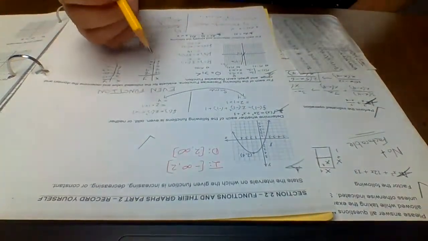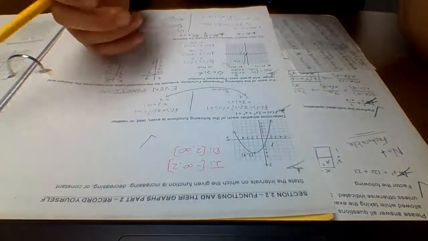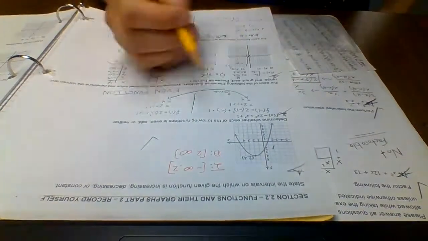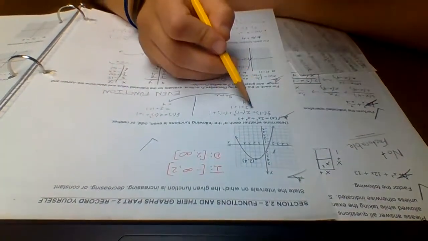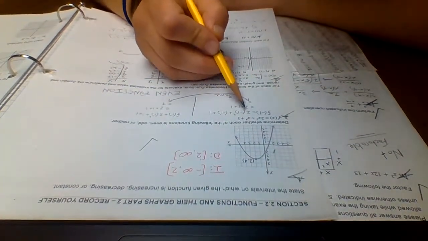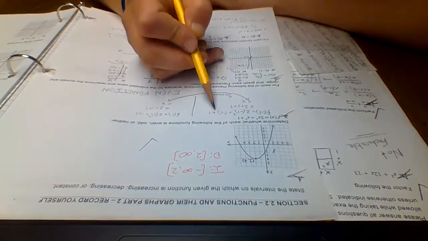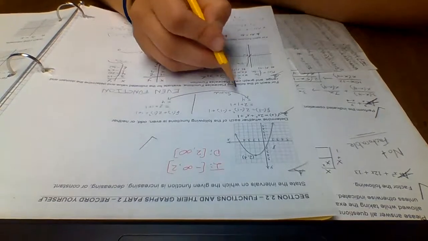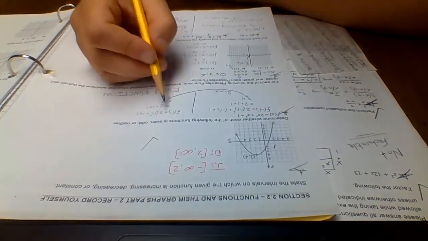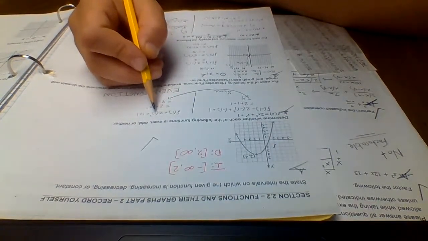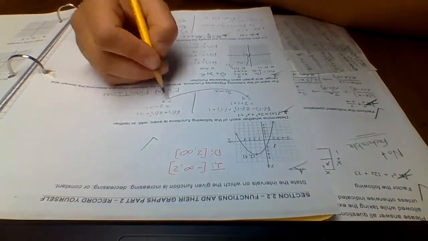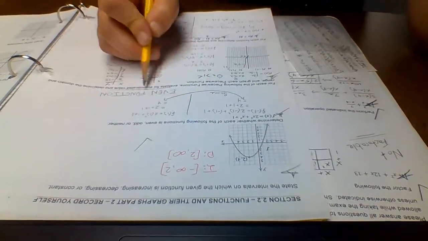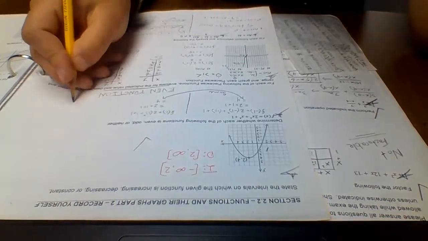Our second question, determine whether each of the functions is even, odd, or neither. So what we're going to do for this question is plug in both 1 and negative 1. When we plug in negative 1, we're going to get 2 times negative 1 squared plus negative 1 plus 1, which ends up being 4. And when we plug in just 1, 2 times 1 squared plus 1 plus 1, which also ends up being 4. Now, because these answers are the same, we're going to get an even function, and that is the answer for question number 2.